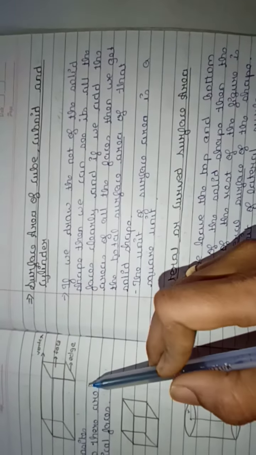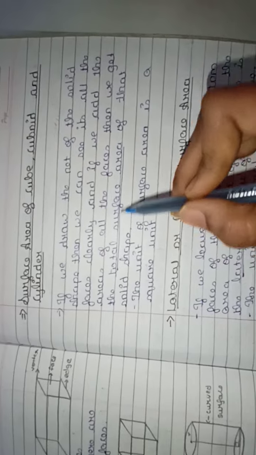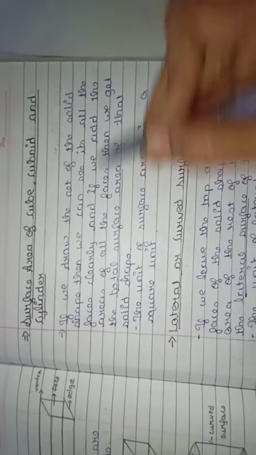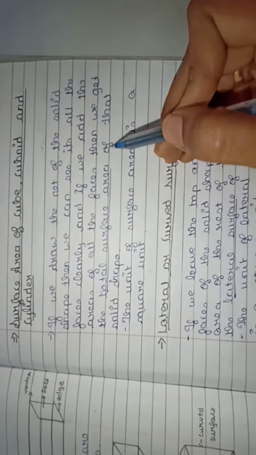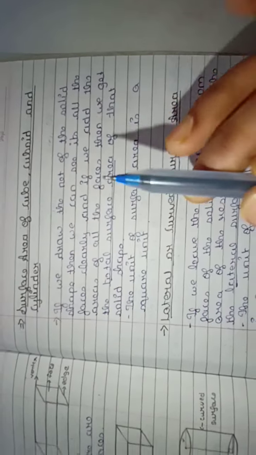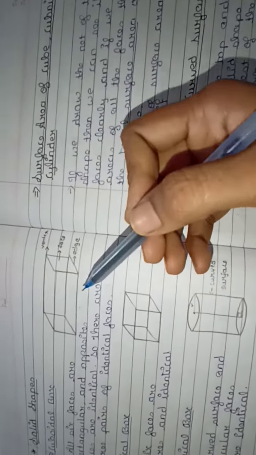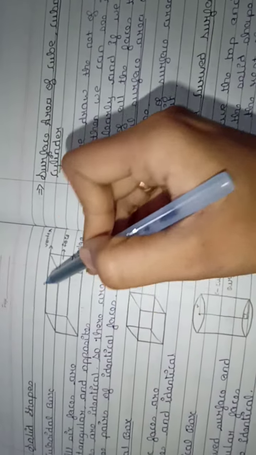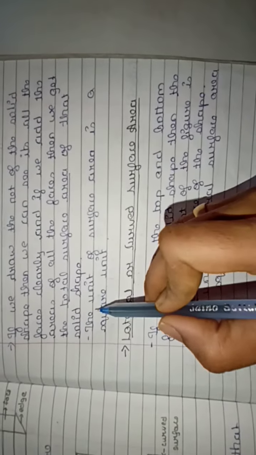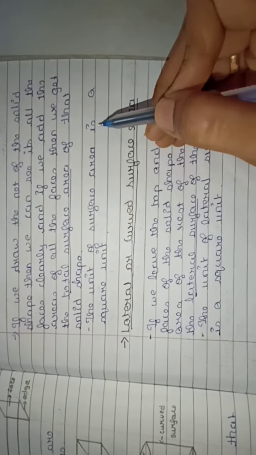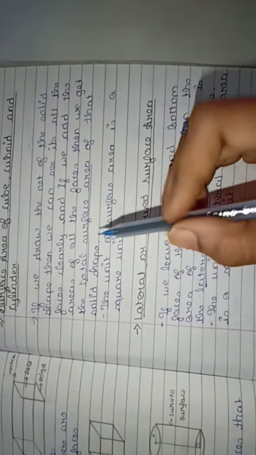So when the areas of all the faces are added up, we get the total surface area. If we add the areas of all the faces, then we get the total surface area of that solid shape. So whenever there is a question on the total surface area of a particular figure, it means we have to find the area of each of the faces and then add them. There will be a formula for that also. And what is the unit? The unit of surface area is square unit, meaning it will be meter square or centimeter square, as it is surface area.